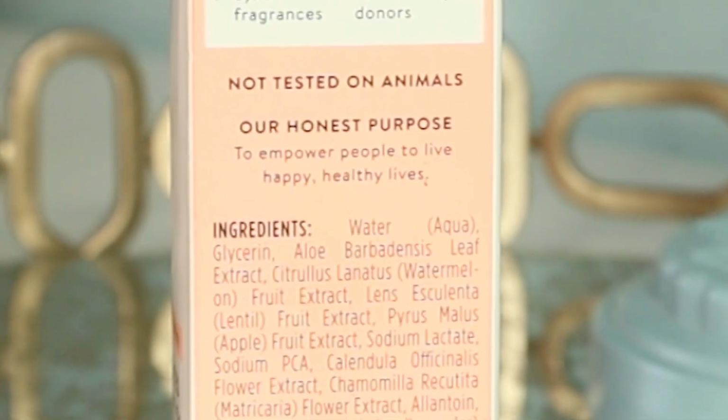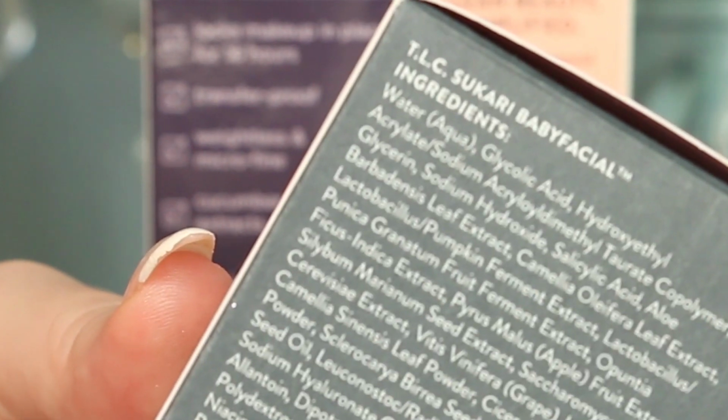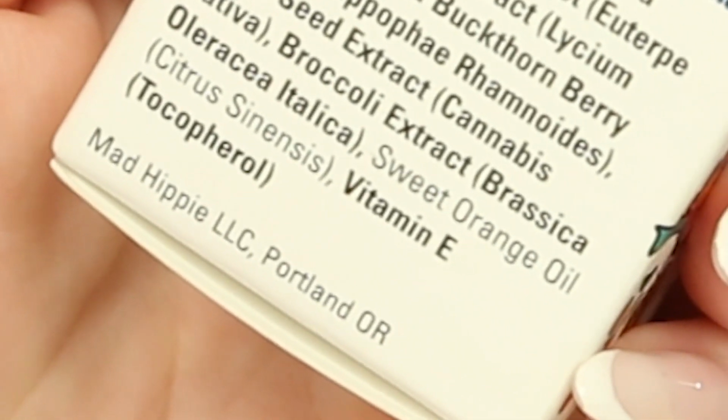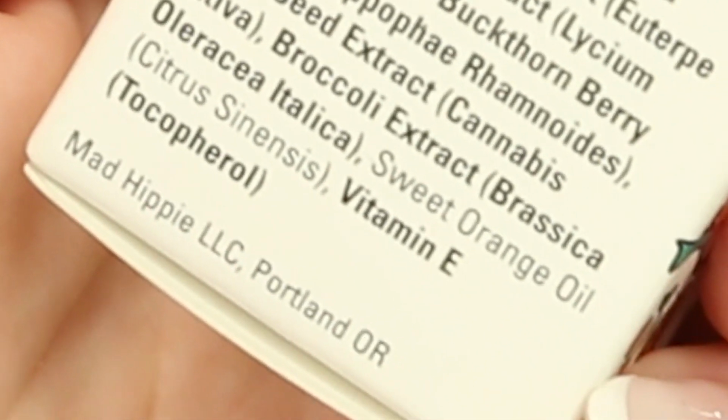Now, the next thing I want to point out to you is, have you ever noticed that water is sometimes called aqua in the ingredients labels? That's because of the International Nomenclature of Cosmetic Ingredients, or INCI. It is a systematic way to identify cosmetic ingredients, and it's used globally to give uniformity to the industry. Another example of the INCI is vitamin E is often called tocopherol. Plant names are identified by their Latin name with the common name in parentheses.